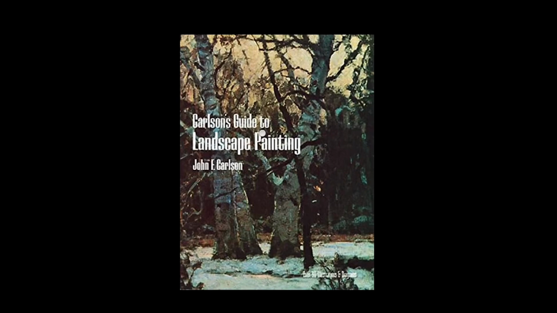If I don't know the title, I'll just go with the author. I have to know at least the person that wrote the book. So I'll go John F. Carlson and then go to books. There's a category sometimes in the search. You can go to images, you can go to all, or you can go to books. I'll hit books, and then it'll pull up the books.